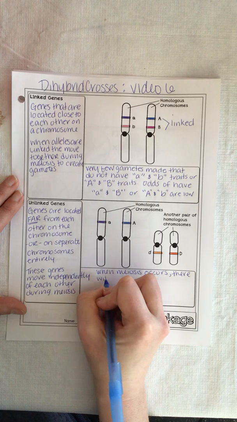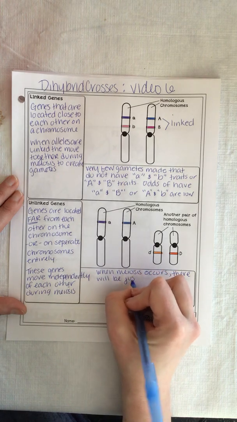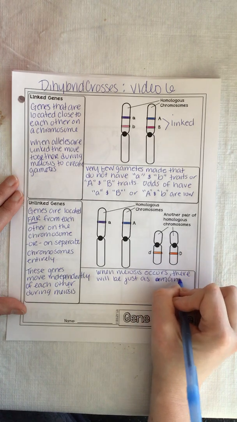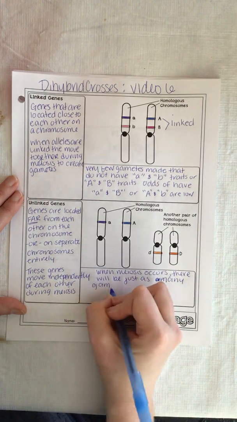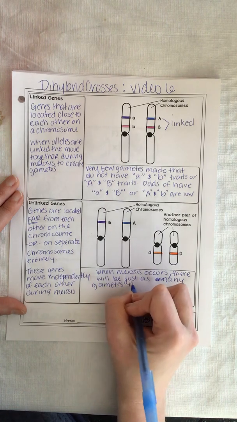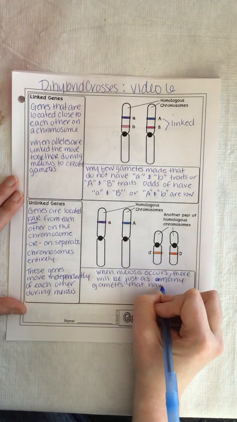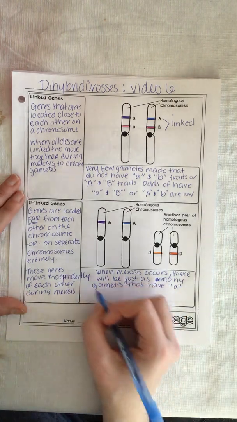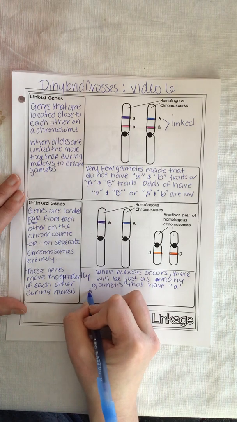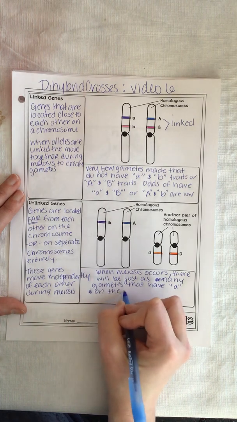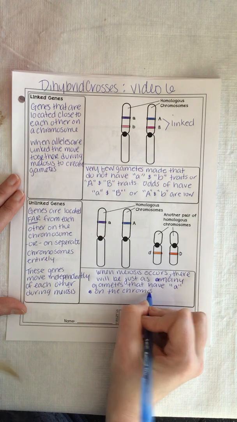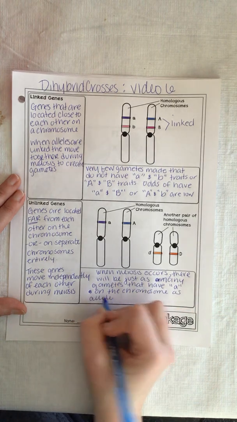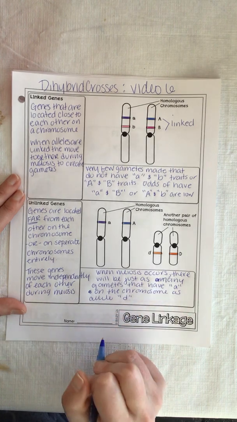There will be just as many gametes that have A on the chromosome as allele, say D, all right?